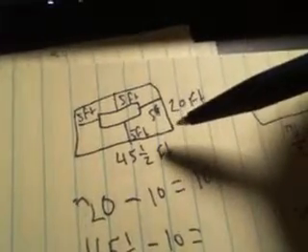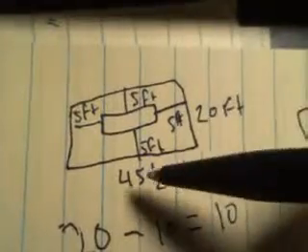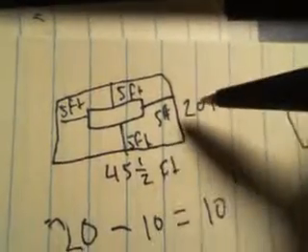So that's how we're going to find the area of the grass around it. We get the area of the big rectangle, subtract it by the area of the little rectangle, and that will give us the area of the grass. And then we just multiply by 2, and that will give us the cost. So let's go ahead and do that. So what's the area of the big rectangle? Let's do that over here on this side. Remember that for area, you're doing length times width. So 45 1/2 times 20.